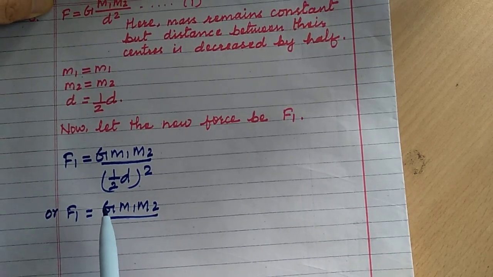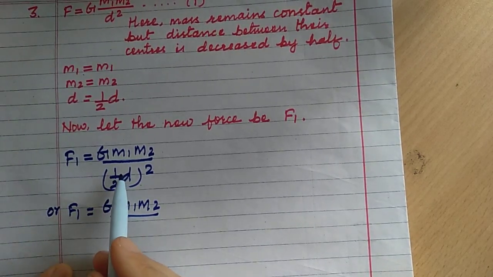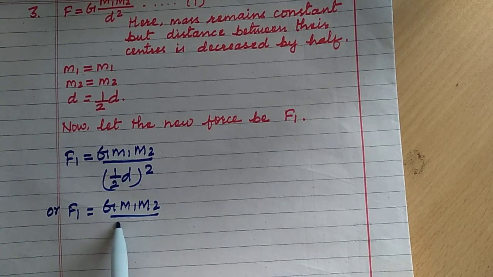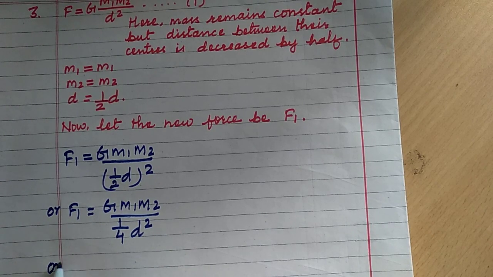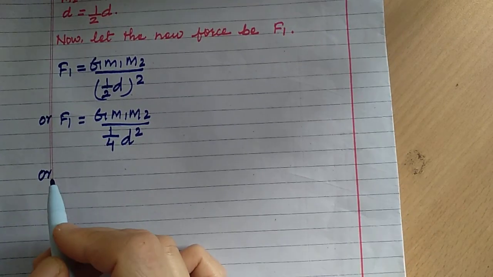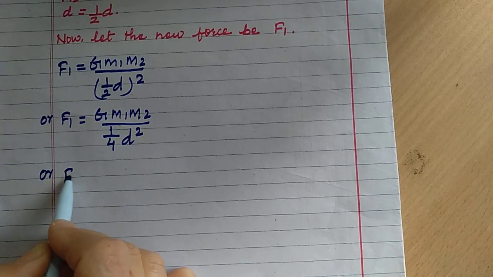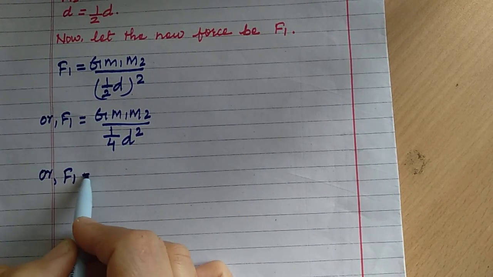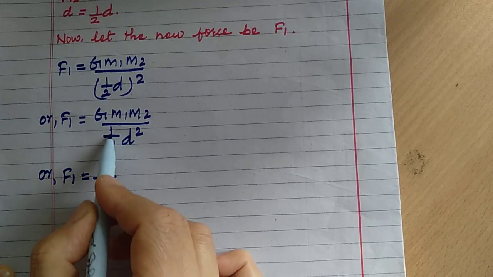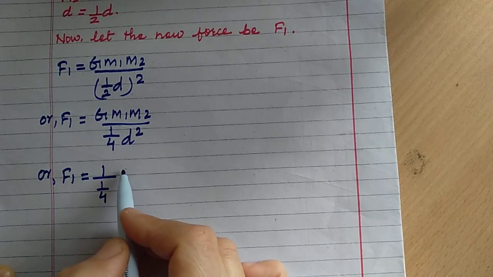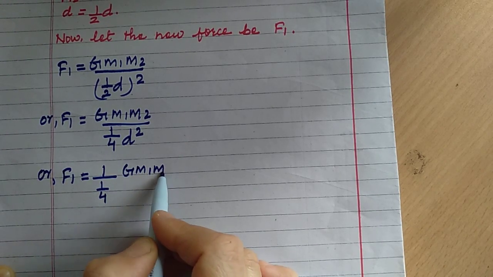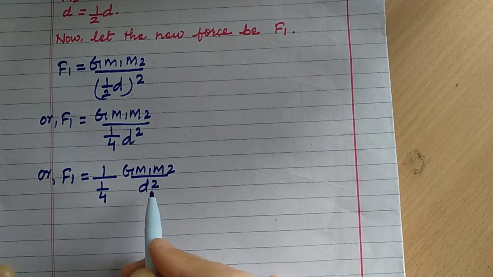You have to square this half: 1 into 1 is 1, and 2 into 2 is 4. 2 2s are 4. So 1 by 4 d square, by squaring the whole. Or you can write it this way: F1 is equal to 1 divided by 1 by 4, this 1 by 4 in the denominator, and G m1 m2 divided by d square, right?